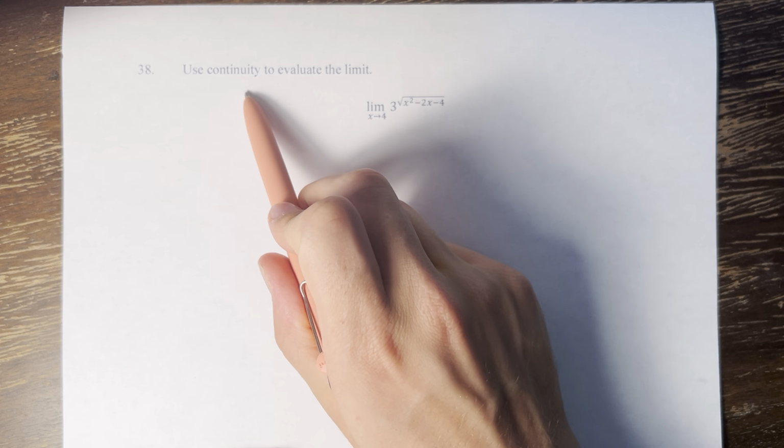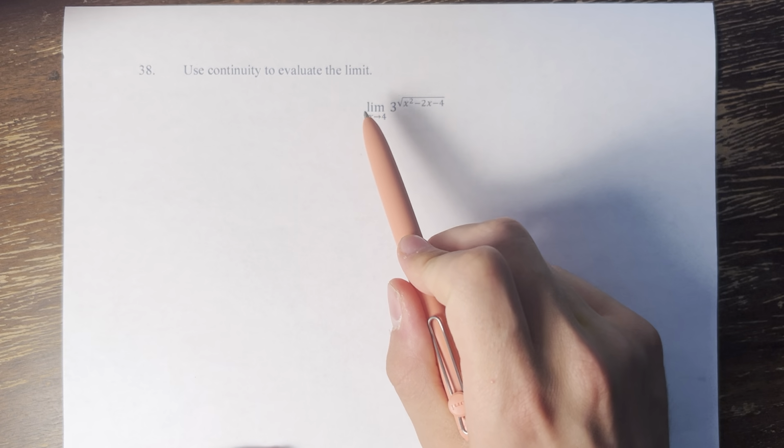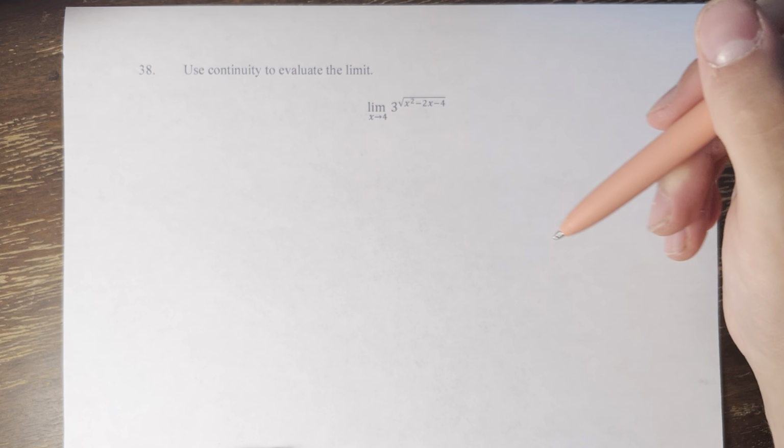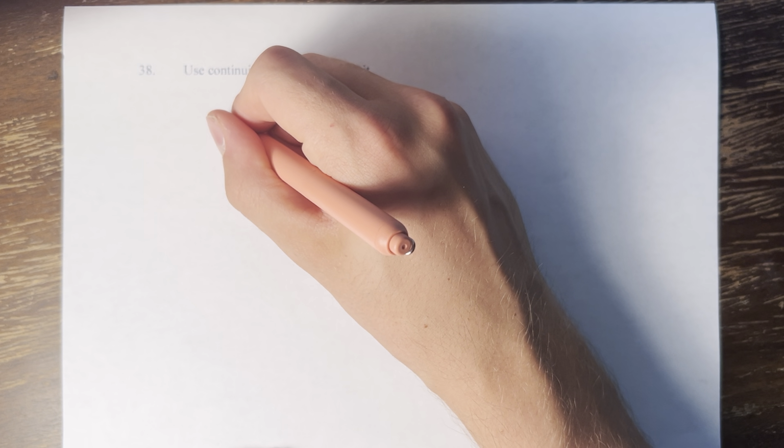In this problem, we're asked to use continuity to evaluate the limit. We have the limit as x approaches 4 of 3 raised to the power of the square root of x squared minus 2x minus 4. So the way that we're going to use continuity to evaluate this limit is first to take this function and split it up into two different functions.